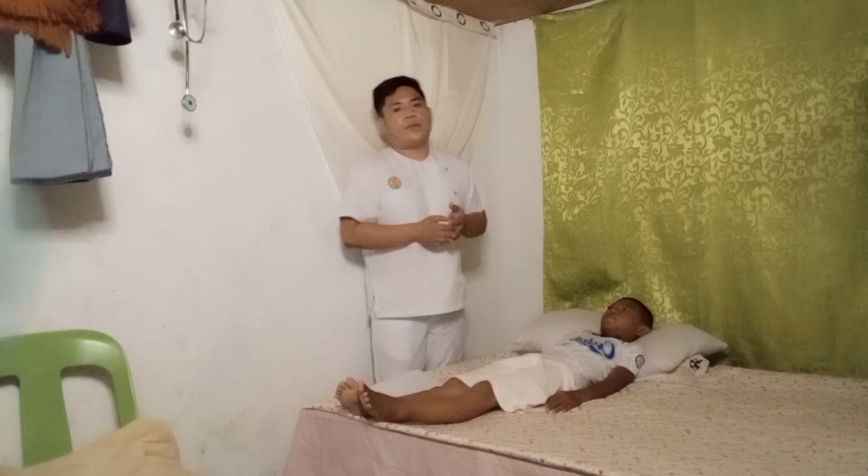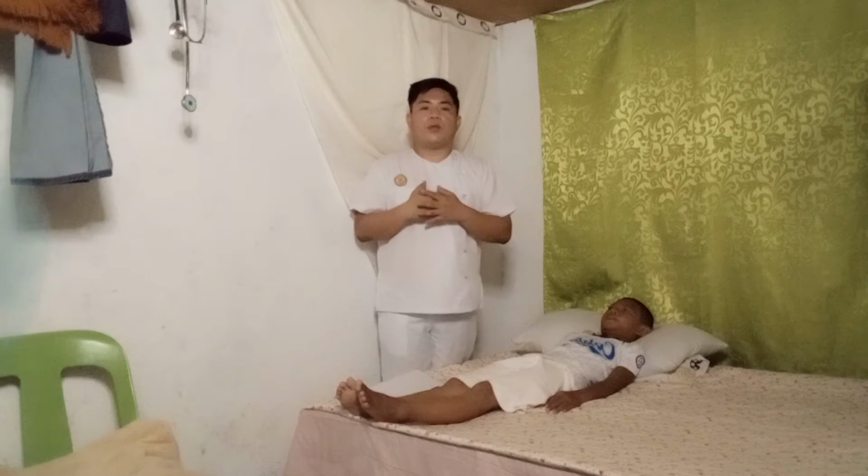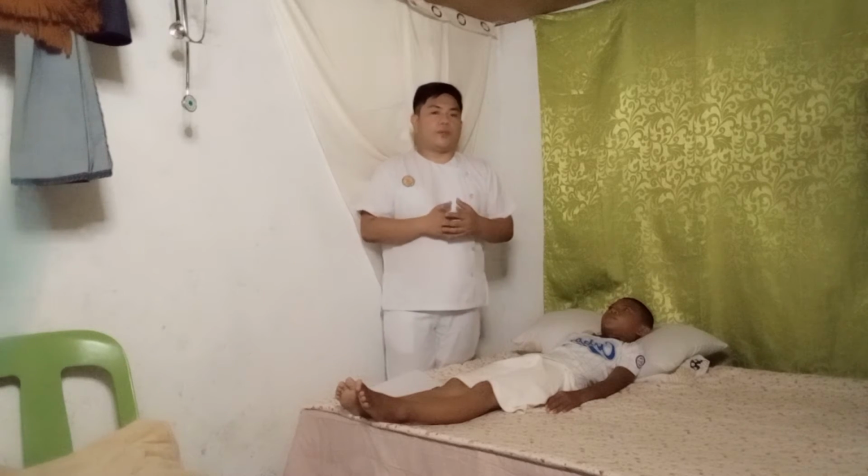So today I will be performing the assessment of the peripheral vascular system. The first procedure is to assess the client's physical and psychological aspect before and during examination. Rationale: allows the healthcare provider to gather complete data about the client's health status.